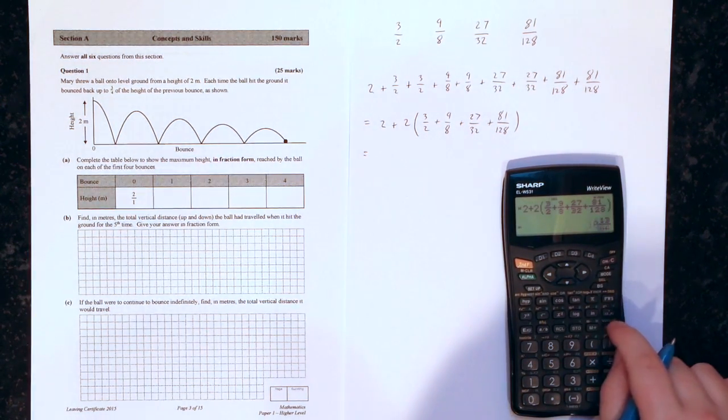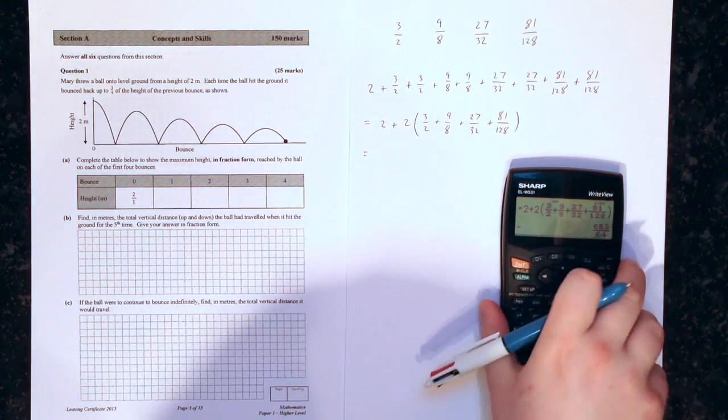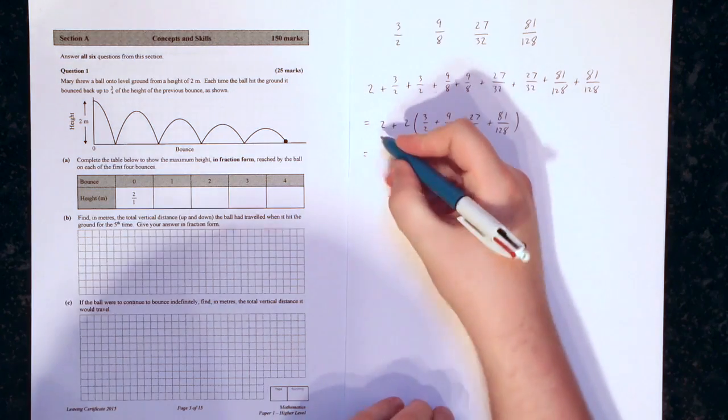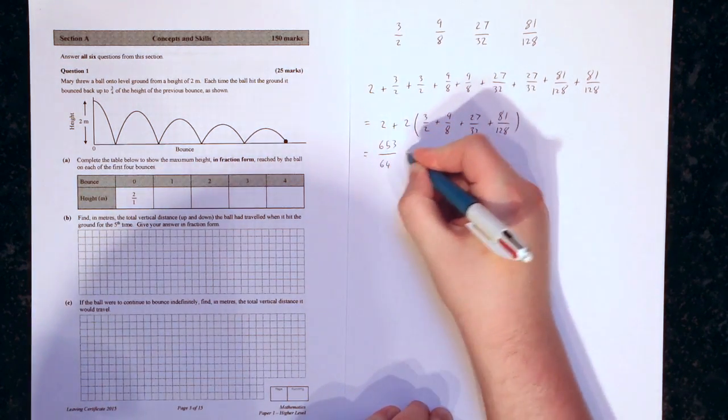That is equal to 653 over 64. So the total vertical distance will be 653 over 64 meters.